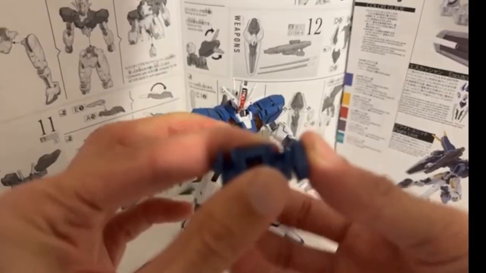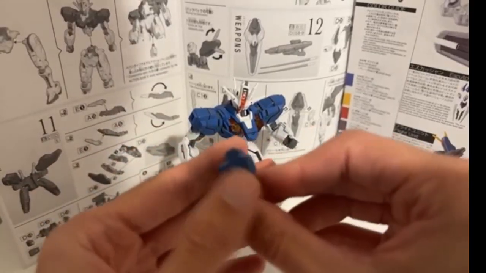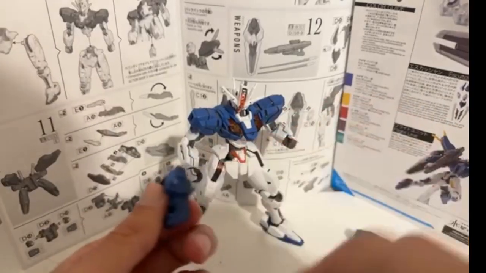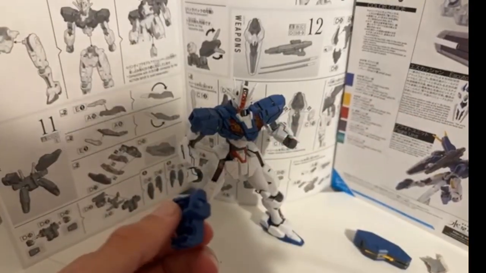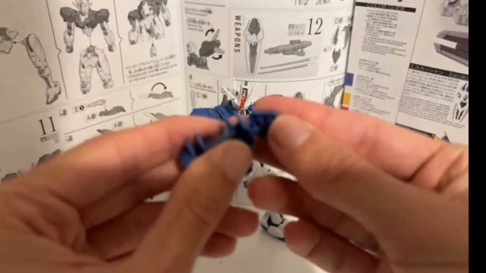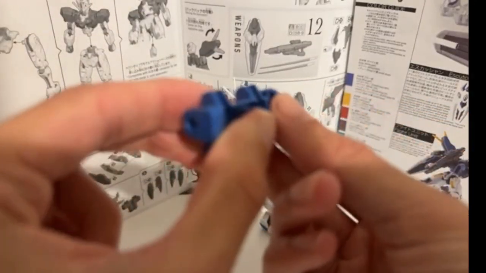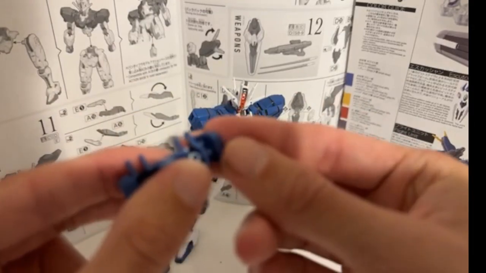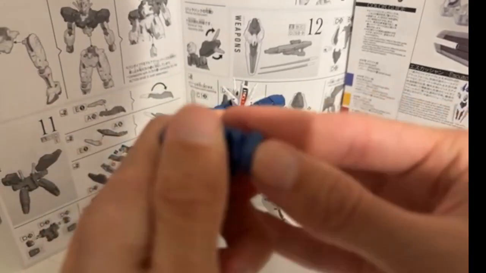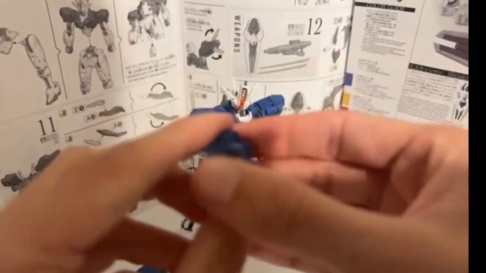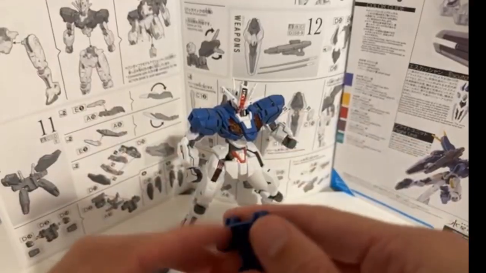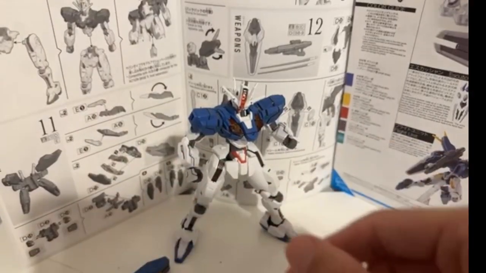This looks right. Like that. Yeah, that looks good. Okay. And then do the same. Sure, there we go. Give that a good push. Okay, so we got these two pieces attached. All right.